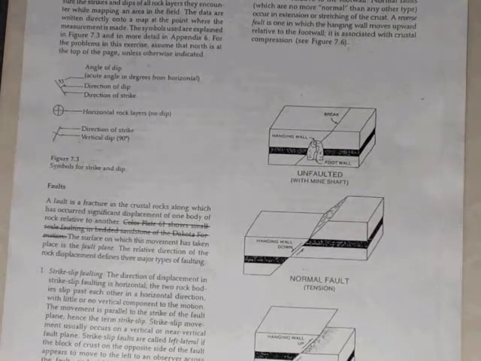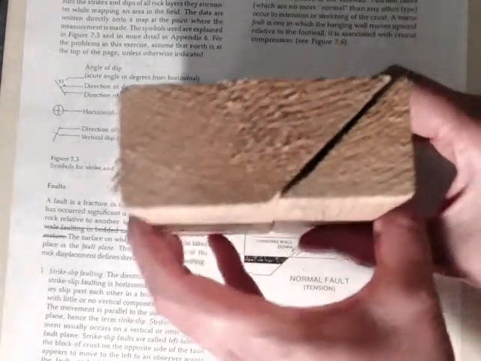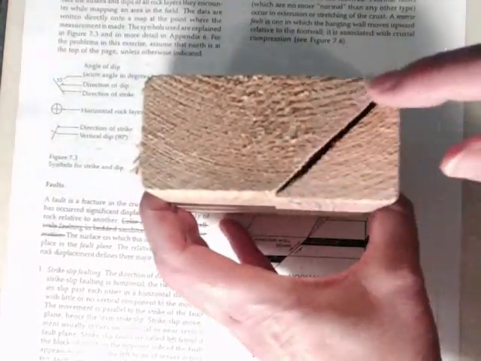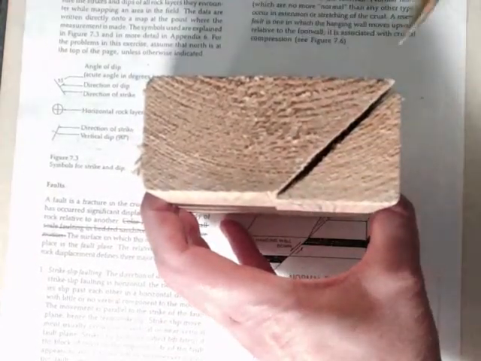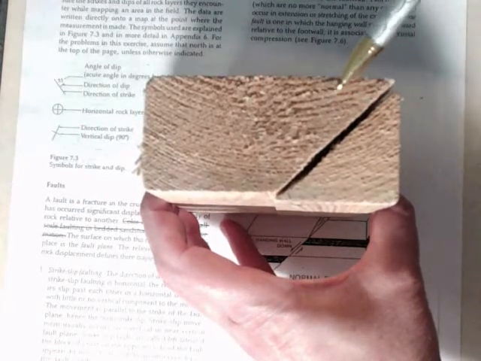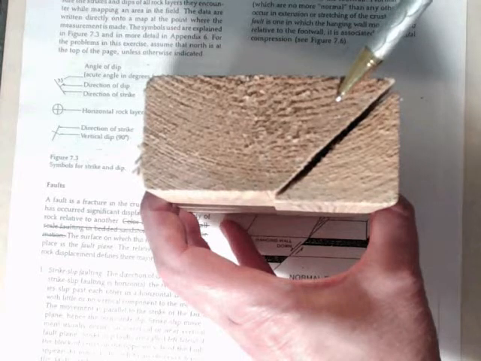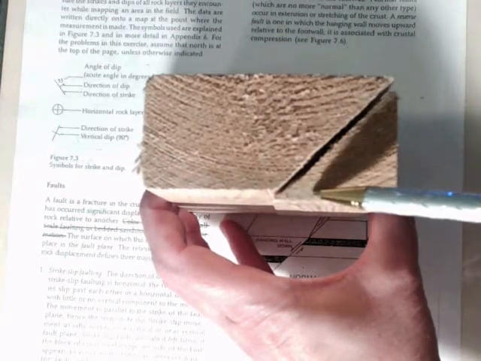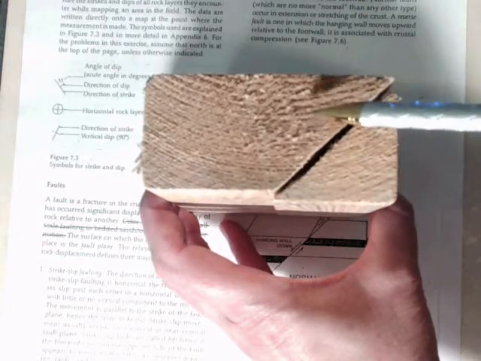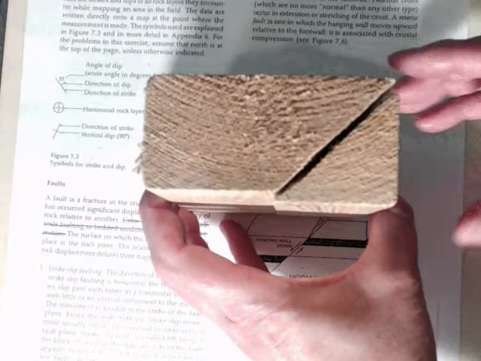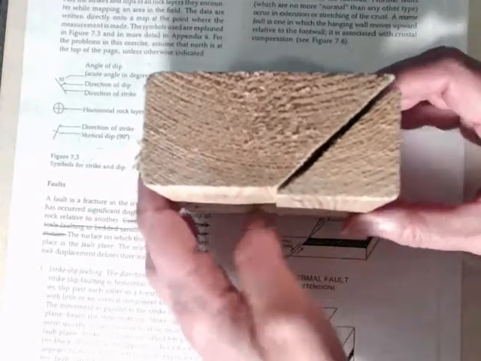I've got my little blocks here. We've got our fault line running like this. So this part up here would be the hanging wall, just imagine where the little miner's head would be up here, the hanging wall, and his feet would be down here, the foot wall. So I'm going to be pulling apart here and watch what happens to the hanging wall.